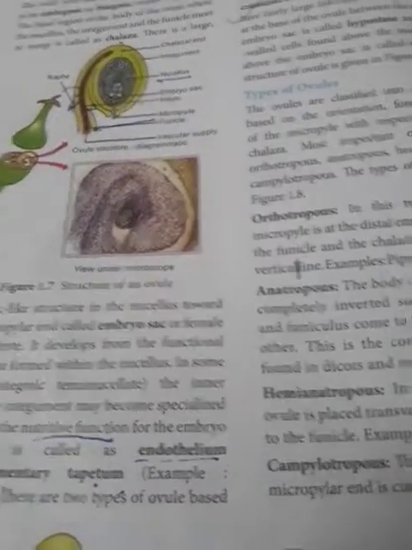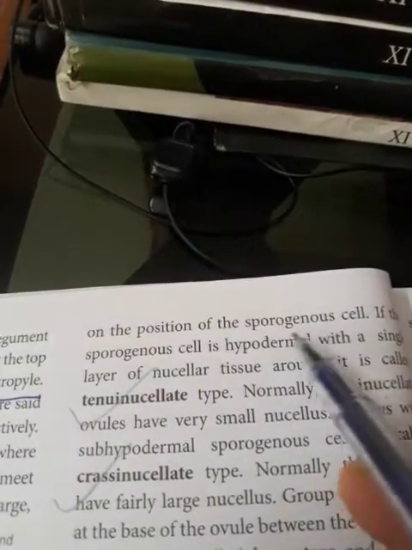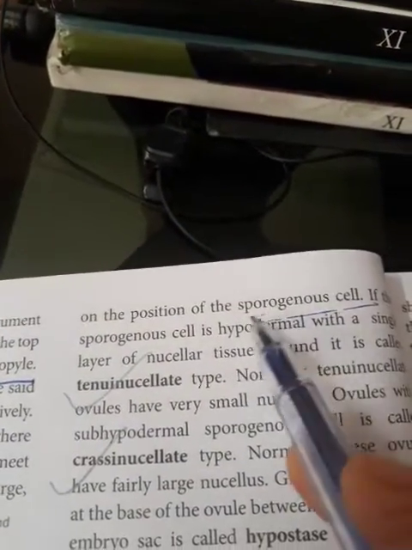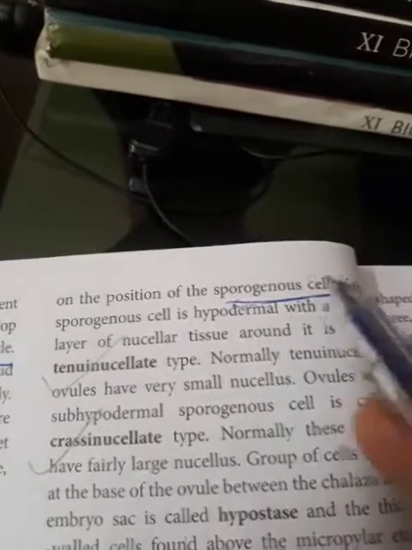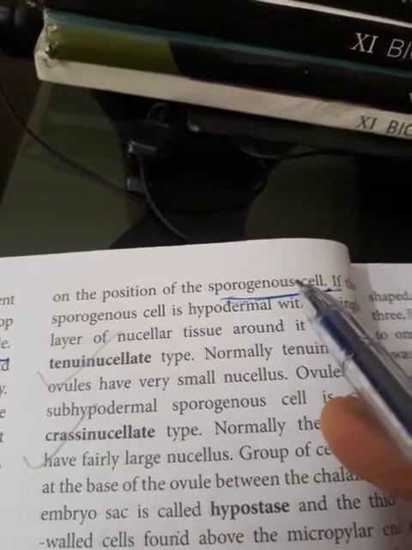There are two types of ovules based on the position of the sporogenous cell. The sporogenous cell is the specialized cell from which the male and female gametes develop.